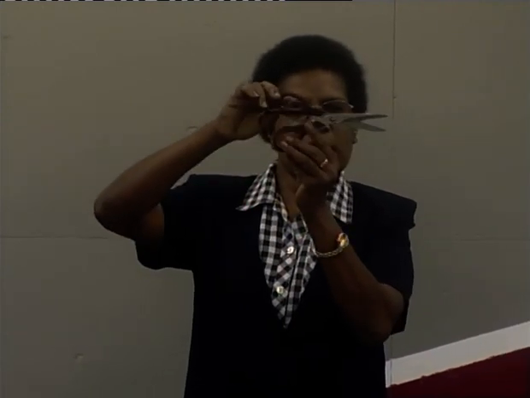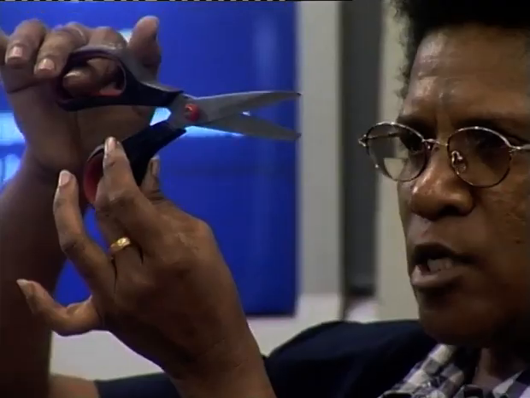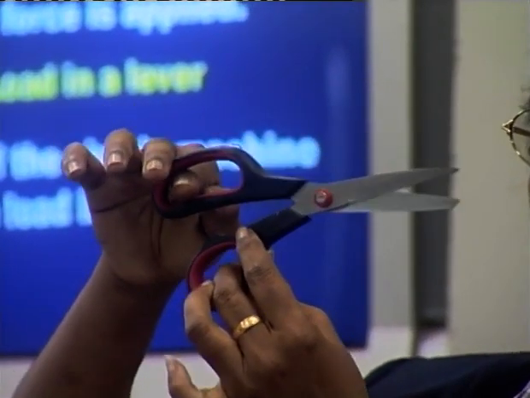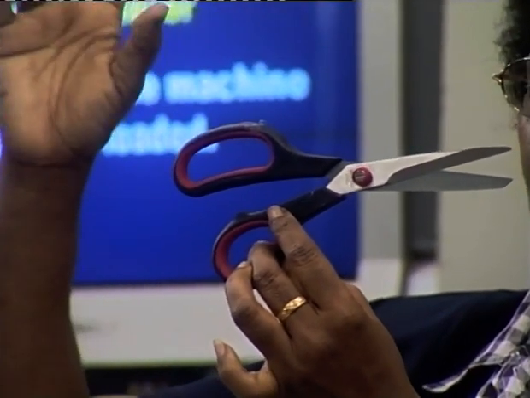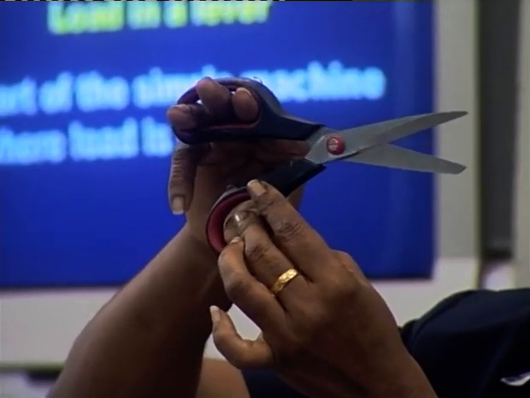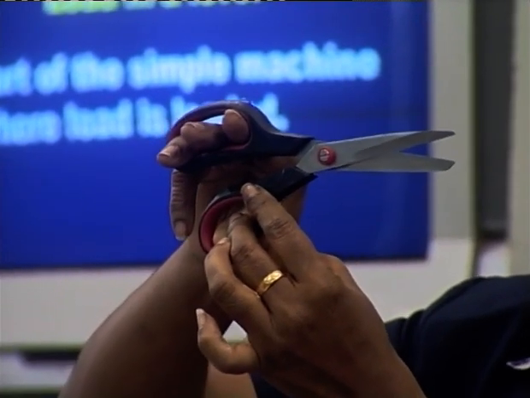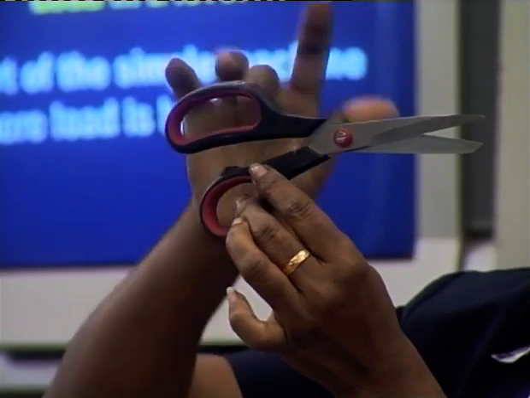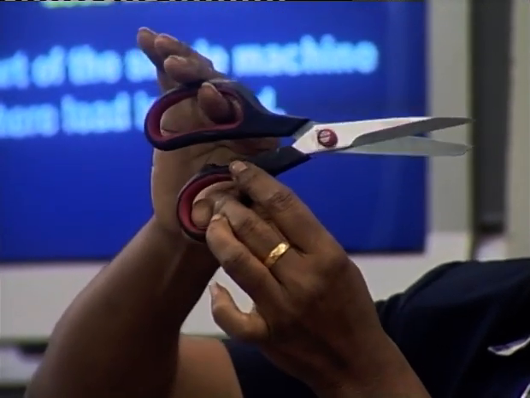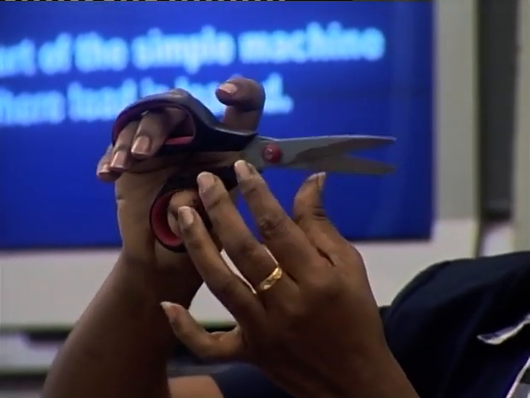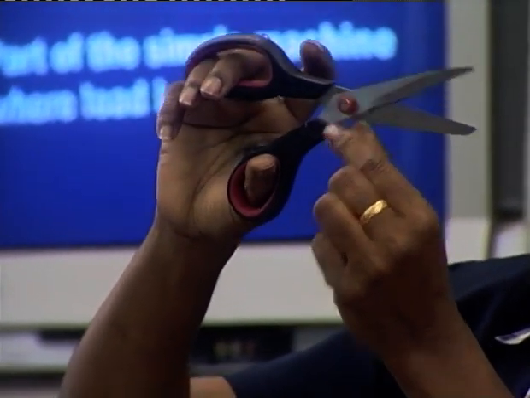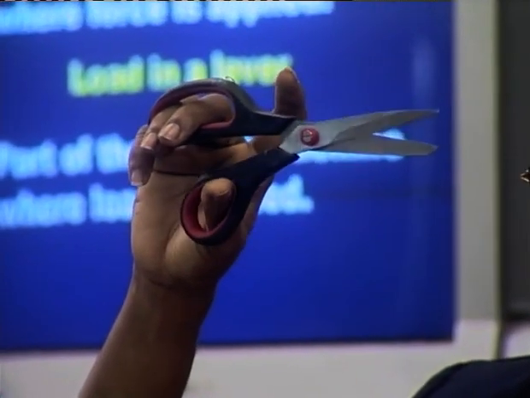Where I'm holding, that is known as the effort. That is where the force is applied. You use your hands to apply force to do what you want to do. So this is where the effort is. We apply force where the handles are. Now, that pivot is able to make this pair of scissors move.